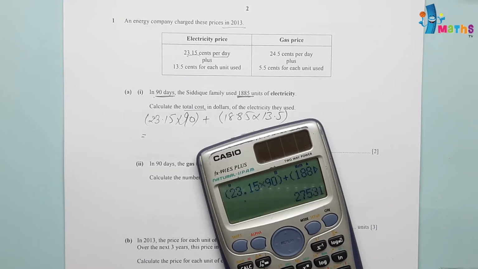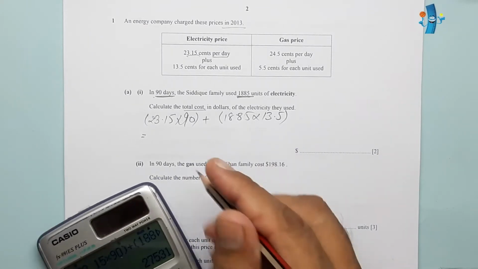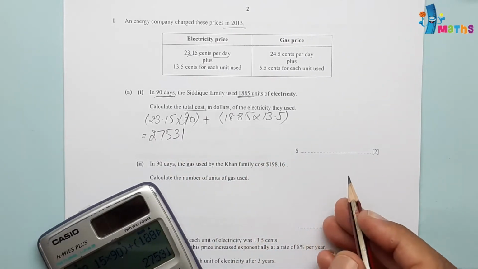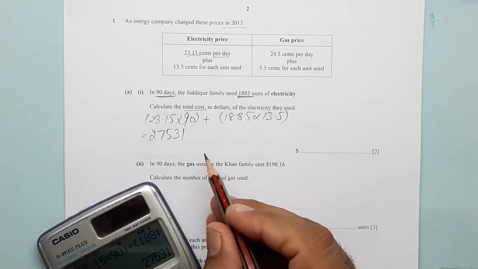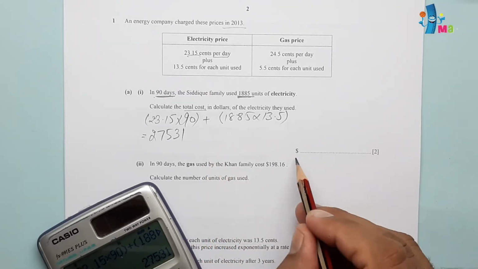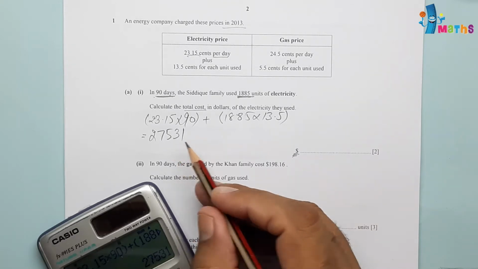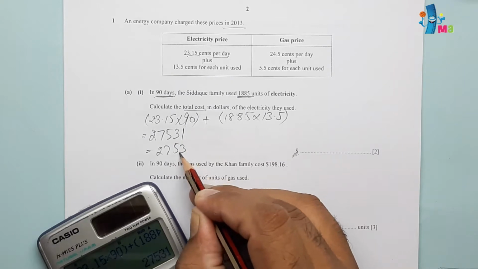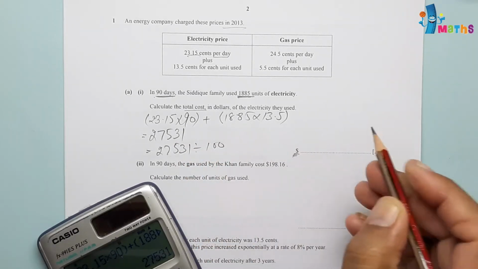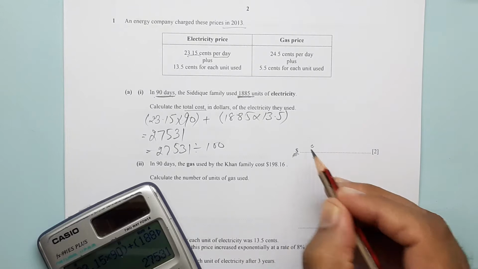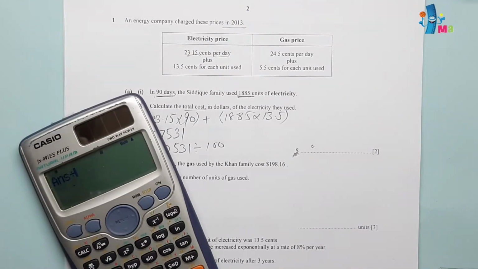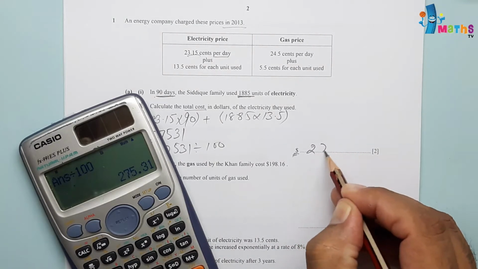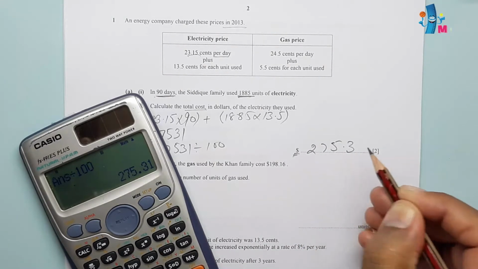So this will be equal to 27531, and we'll have to convert this into dollars because these are cents, so we'll divide this by 100. So this will be equal to 275.3.